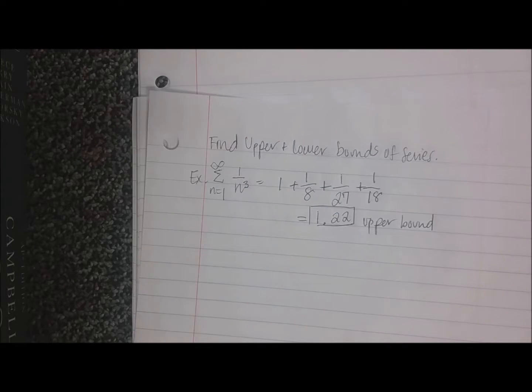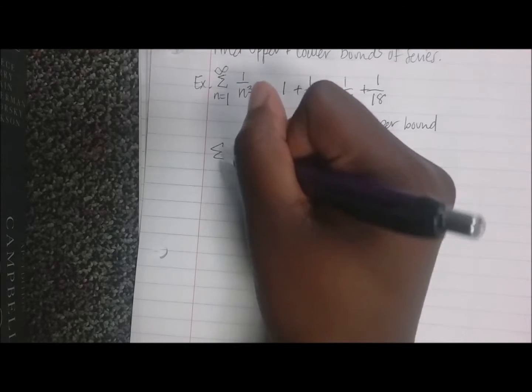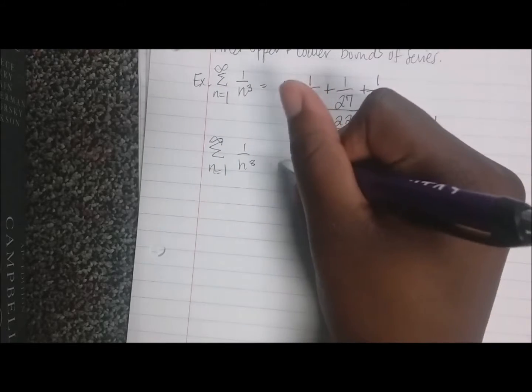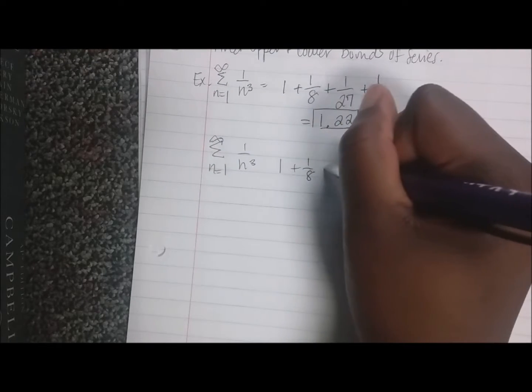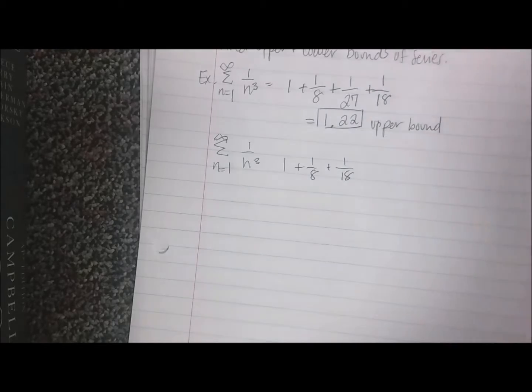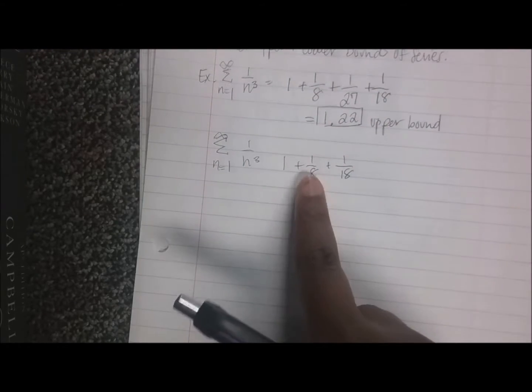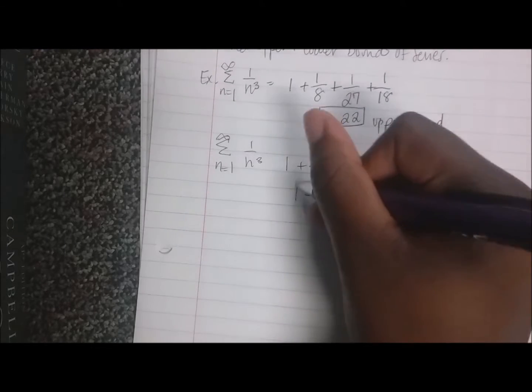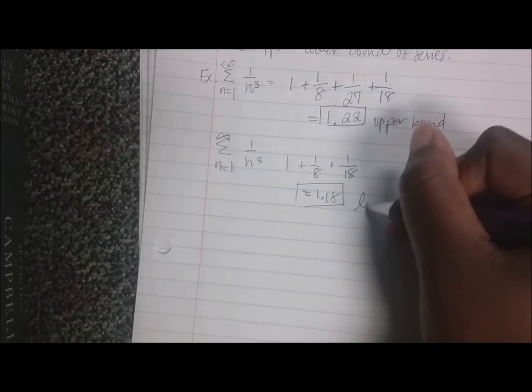And to find the lower bound, we're going to be doing something similar, but we're not going to plug in 1 to 6. We're going to be plugging in 1 to 5. So when you add all that together, it's going to be 1 plus 1 over 8 plus 1 over 18. And that's going to equal 1.118, which is our lower bound.